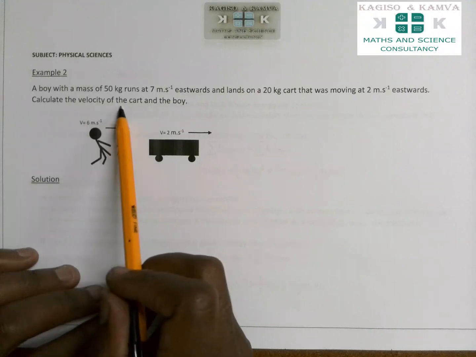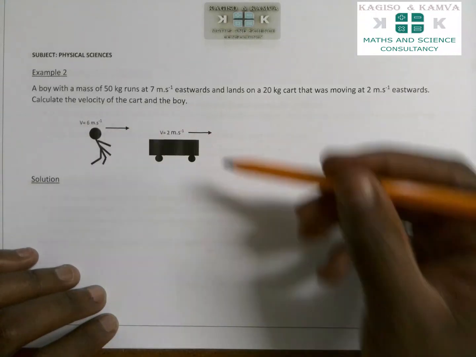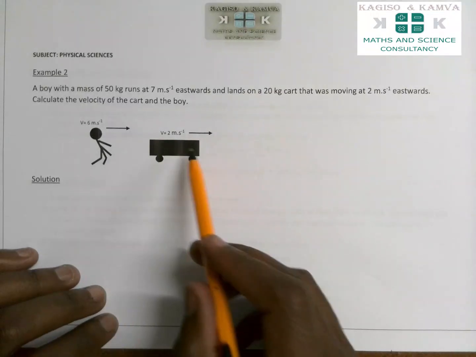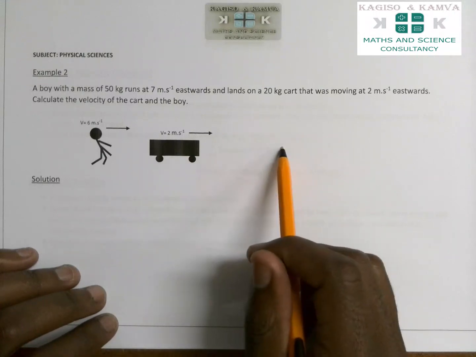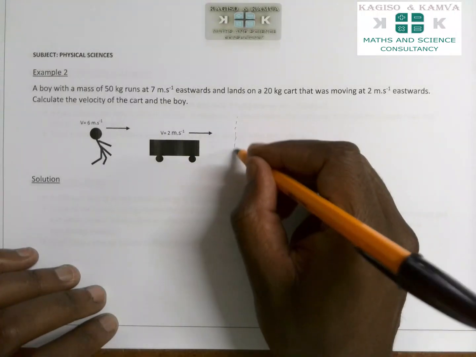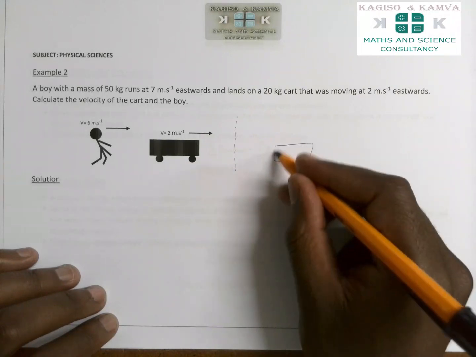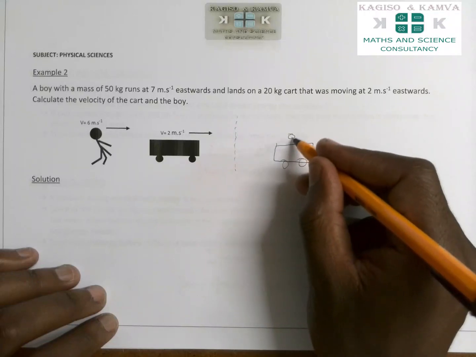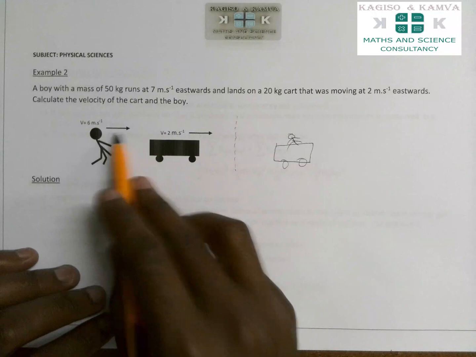Calculate the velocity of the cart and the ball. After the collision, the boy and the cart will move as a unit, obviously in the same direction.